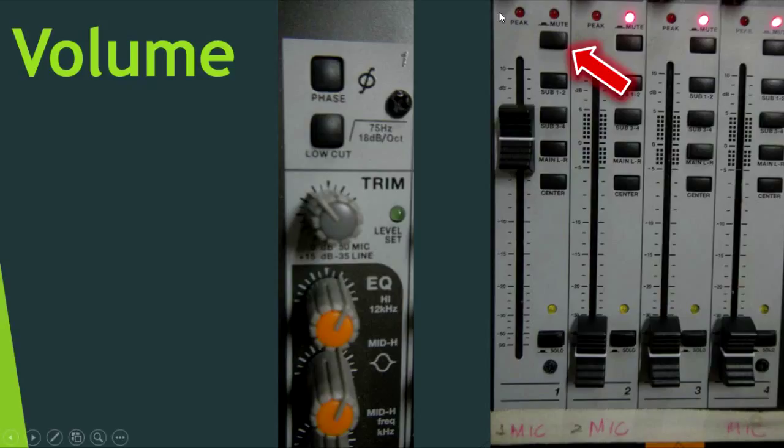So first, take down the mute button, because if this light's on, the channel is muted so you can't hear anything. And to use the volume, up here you can turn this knob to the right. If you turn to the right, you put more sound. If you turn to the left, you put less sound.